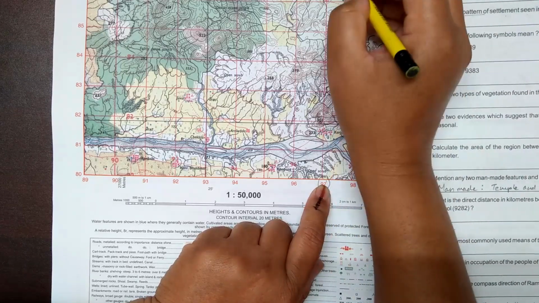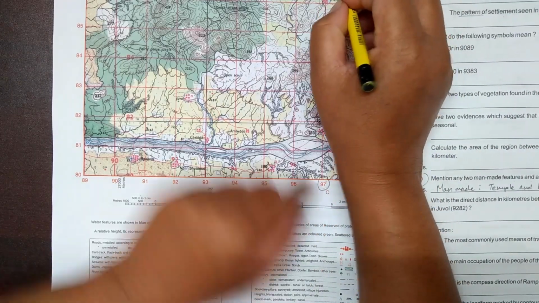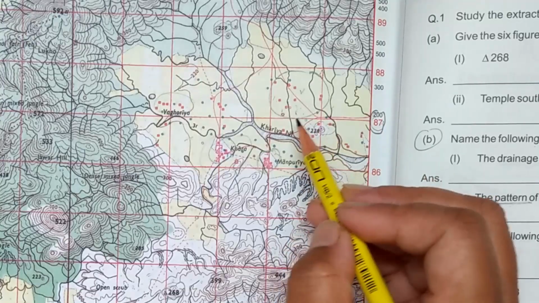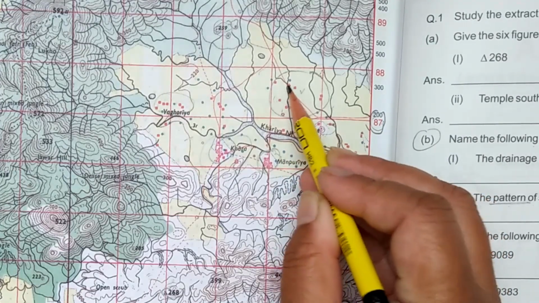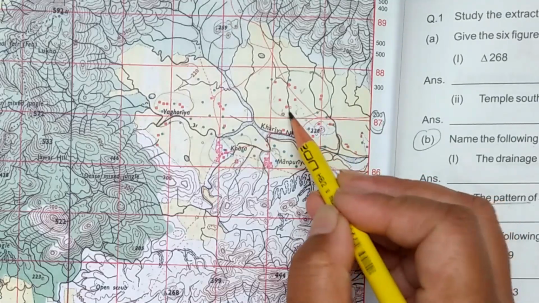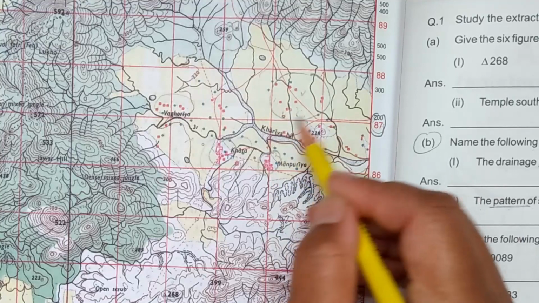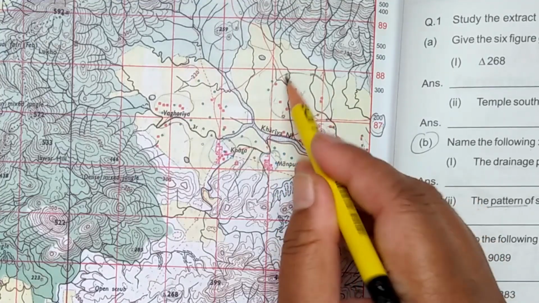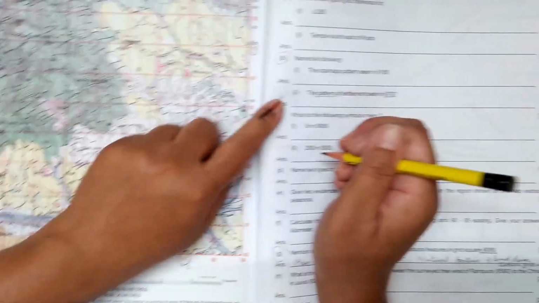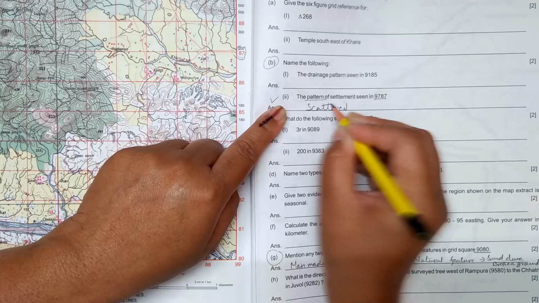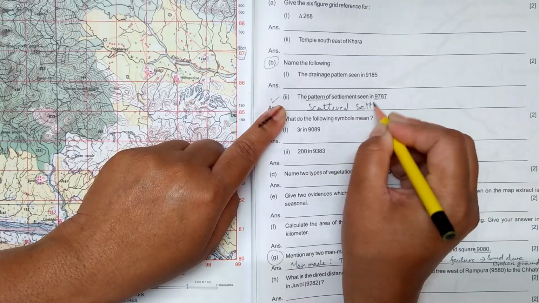87. So, here. Now, if you look at this, okay, look at this, 87. If you look, the houses are not together. They are not close by. They are far from each other. So, what kind of settlement is this? This is your scattered settlement. So, what answer will you write? Scattered settlement.